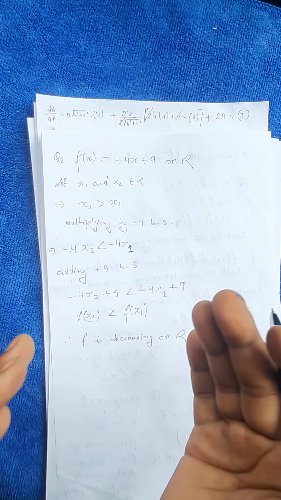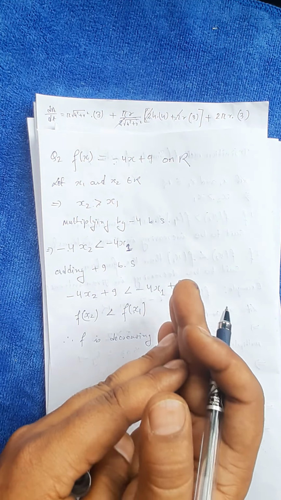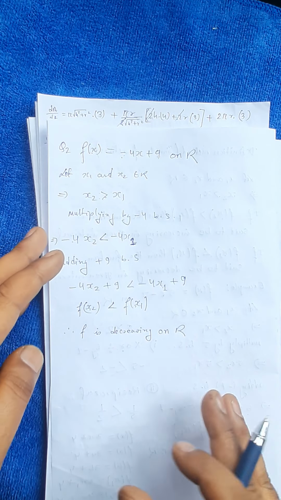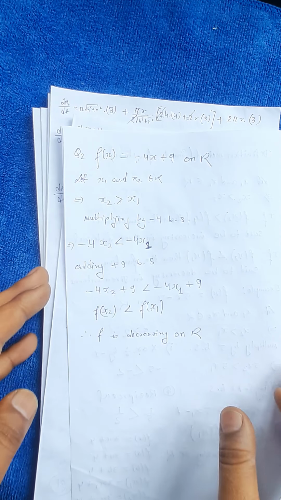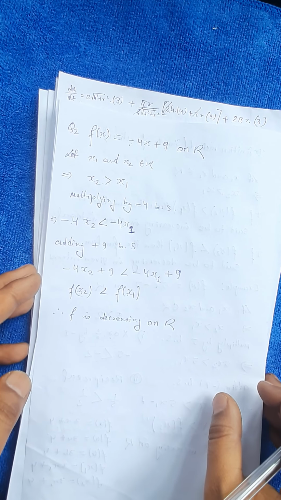This way you can solve simple questions by the definition method. After going through this, try to solve a few questions from your textbook. If you have any doubt or need some more clarity, please comment or WhatsApp me below.